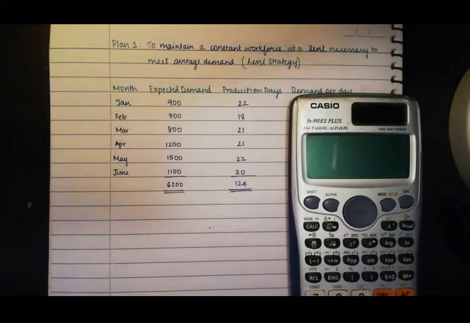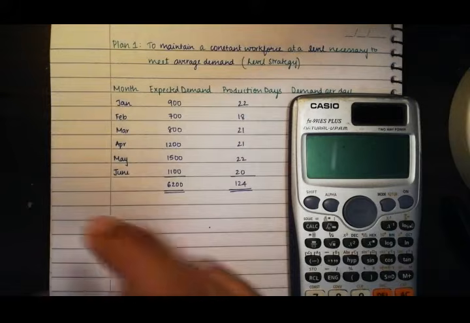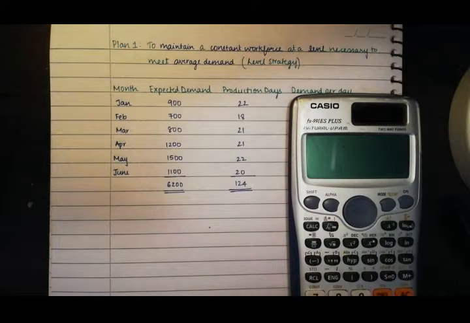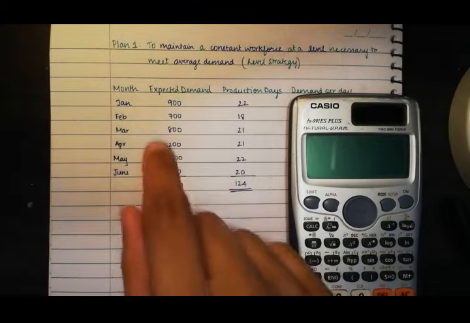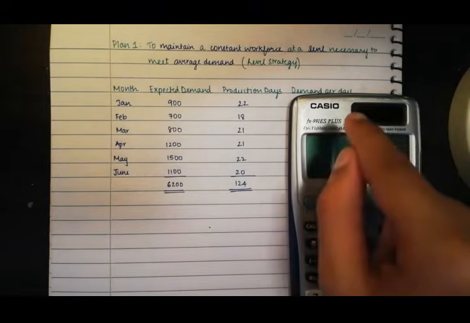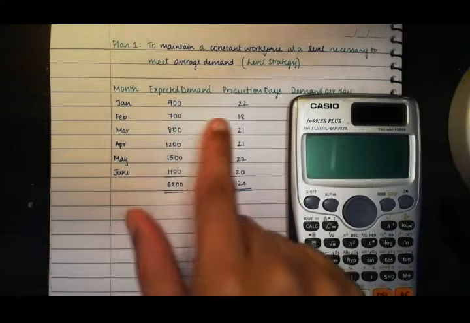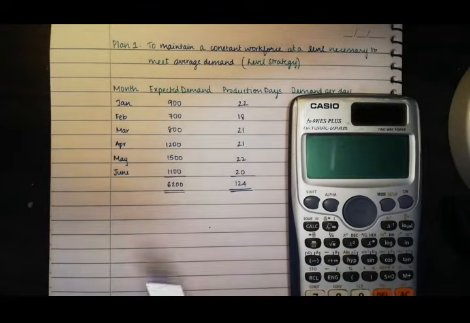Hi, so in this video, we're going to be looking at plan 1 of our aggregate planning methods. This is part 2 of my series of videos which looks at the 3 different kinds of plans to meet the demand for aggregate planning. So what is the first plan? The first plan is to maintain a constant workforce at a level necessary to meet the average demand. So what does that mean?